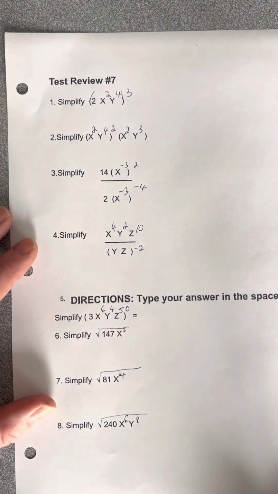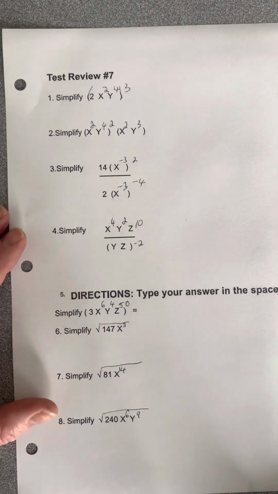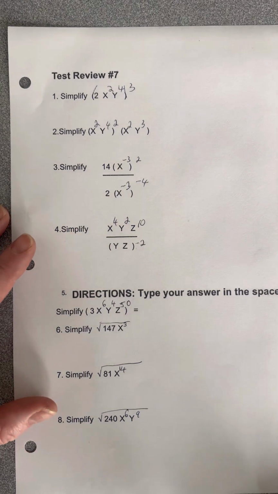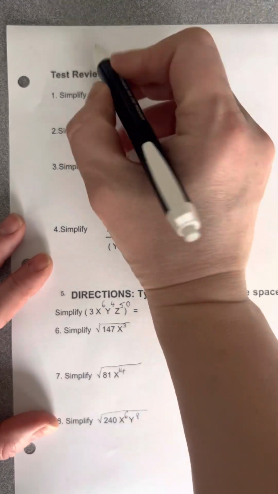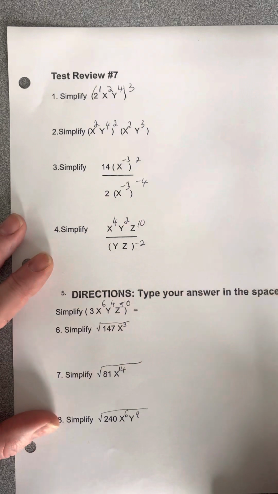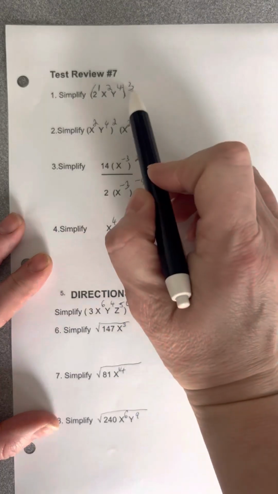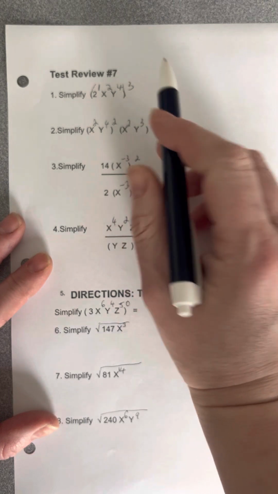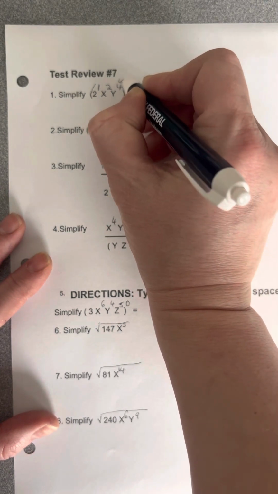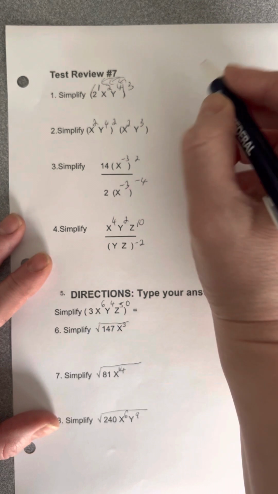Test review number 7. I'm going to do 1 through 5 on law of exponents. So number 1, we would add 1 first power to the 2, and we have a power on the outside of our parentheses, so we will distribute that, which means multiply to each power.